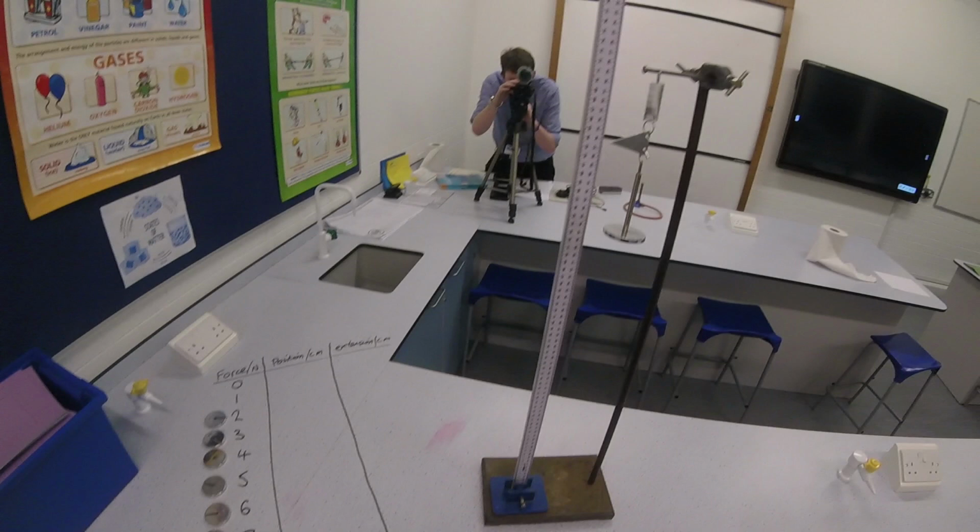Now the practical itself is really, really simple. It's a really basic practical. All I'm going to do is extend a spring using some force. The force I'm using is going to be provided by the weight of the slotted masses that I'm going to be hanging from the spring. Then I'm going to add more and more weight, more and more force, and watch the spring get longer and longer, and then I can use that to calculate an extension.